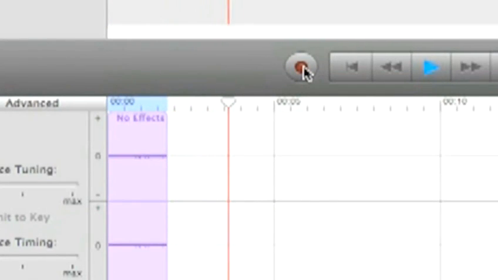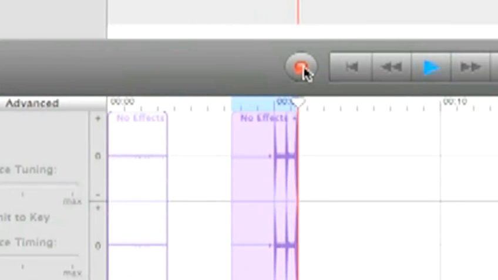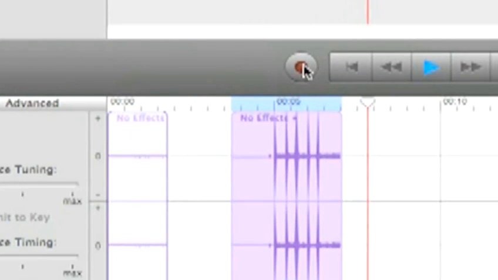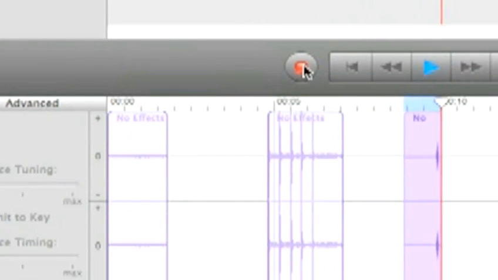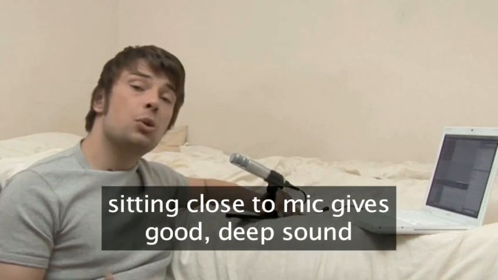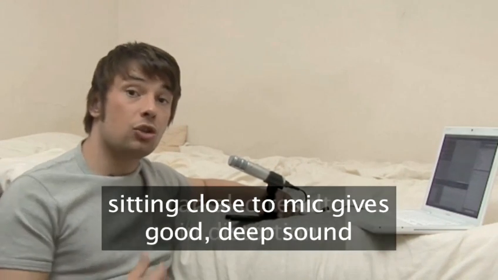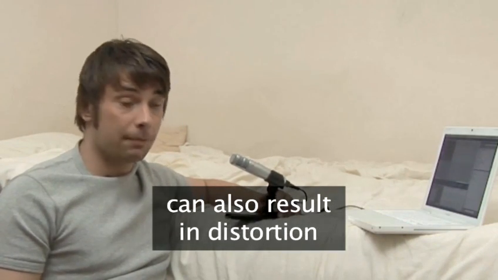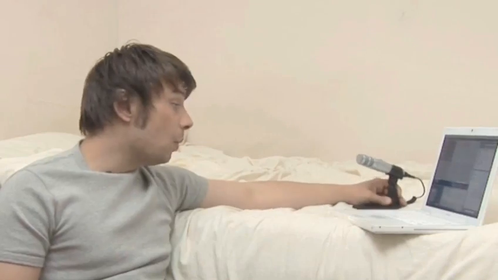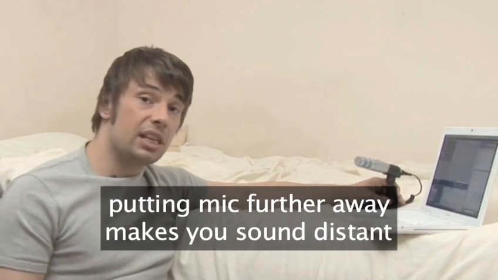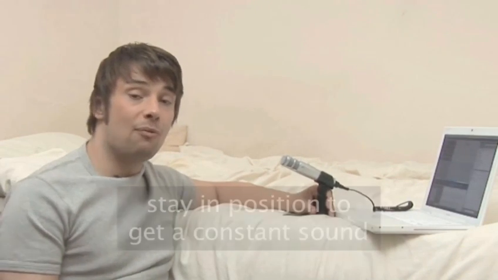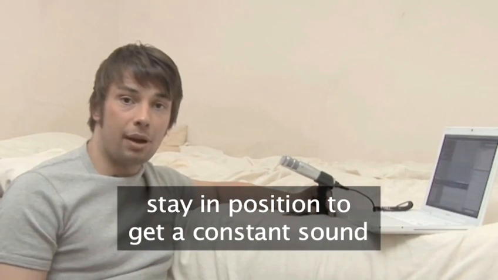When you're ready to record, make sure the correct track is selected and hit the large red record button approximately halfway down the screen. Whatever package you're using to record your voice, do a few test recordings first to gauge your position to the microphone. If you sit closer, you'll tend to get a nice deep sound, but there is a chance you get some distortion on the recording. If you put the microphone further away, you can end up sounding literally distant. When you've found a place that you're happy with, try and stay in that position for every take to get a constant sound throughout the recording.